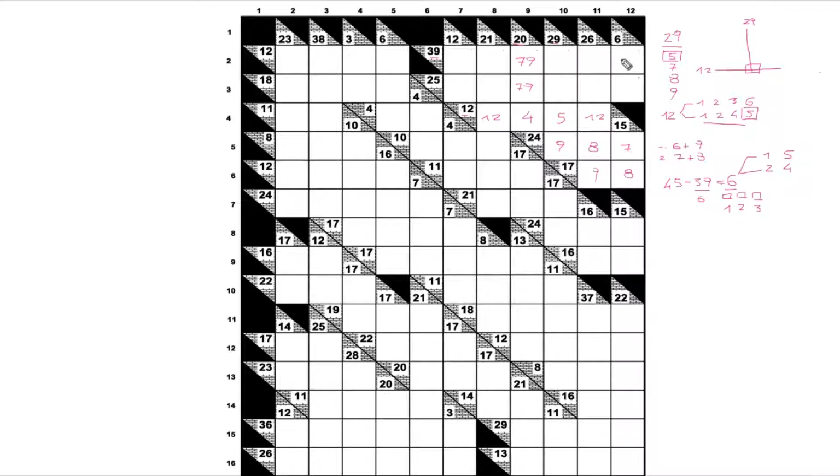Now, in this cell cannot be 1, 2 and 3 because of the condition from the number 39, and here must be numbers 4 and number 5. And consequently, in this cell will be number 1, 5 plus 1 is 6, or number 2, 4 plus 2 is number 6.